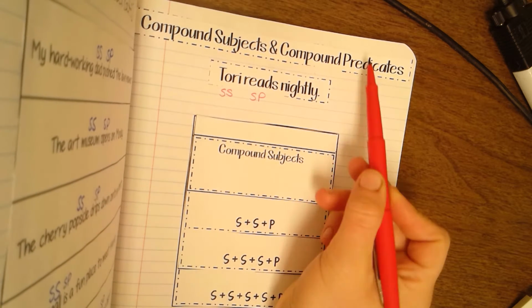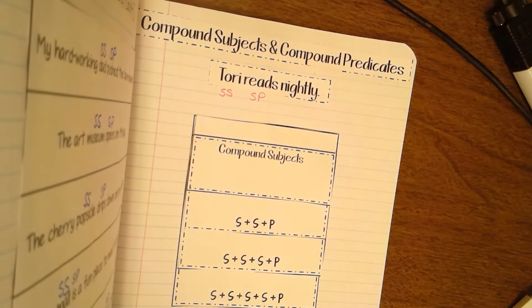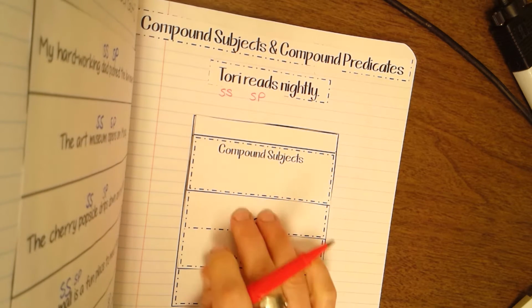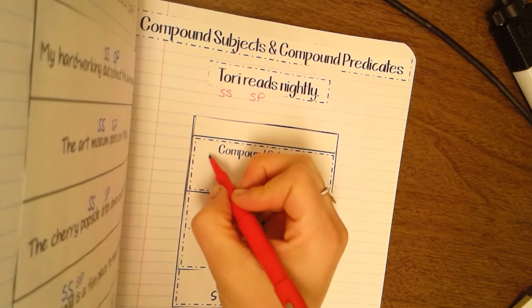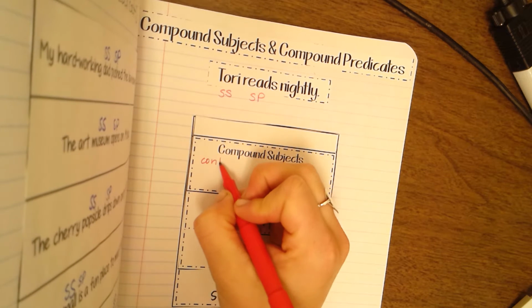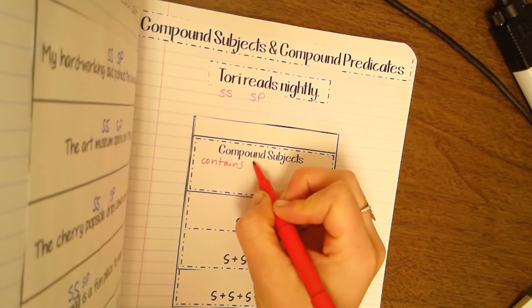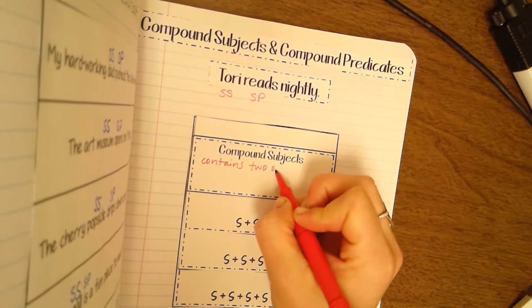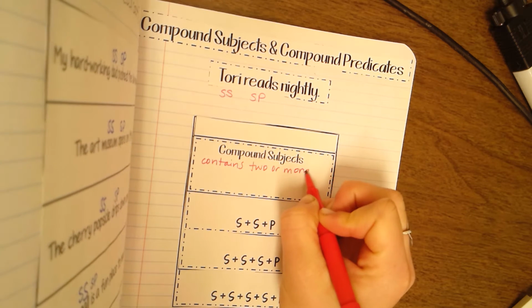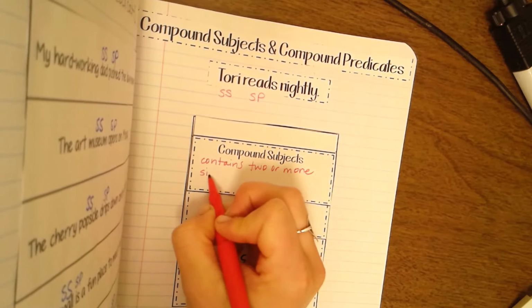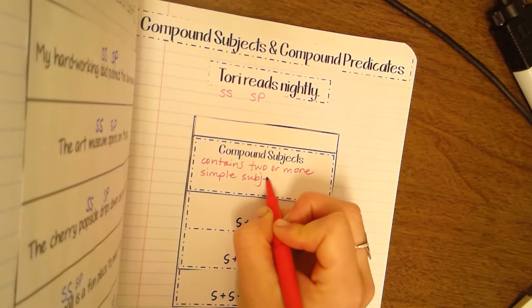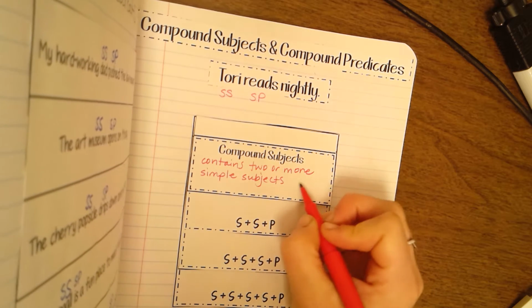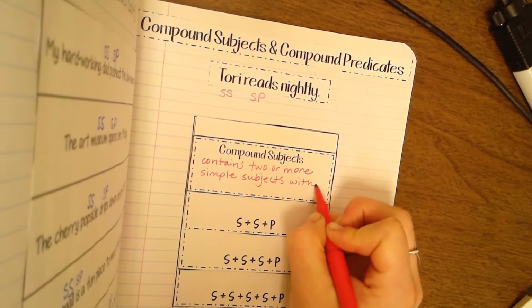So underneath the compound subjects flap, this top one here, on that flap, I'm going to have you write contains 2 or more simple subjects with the same predicate.